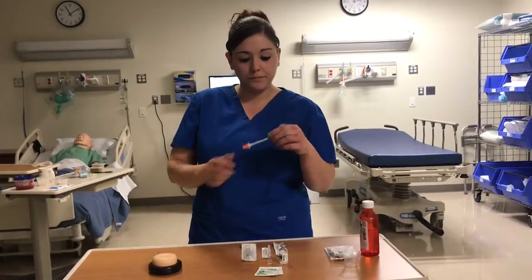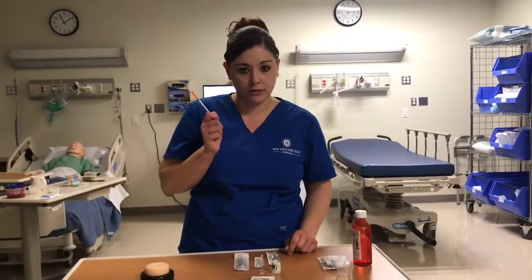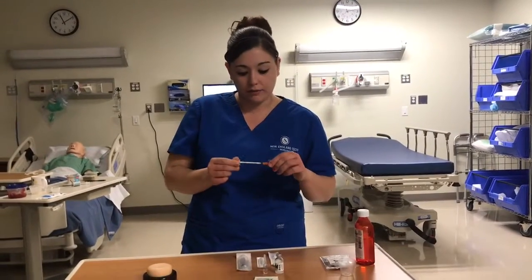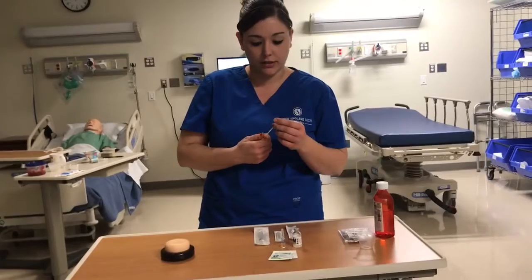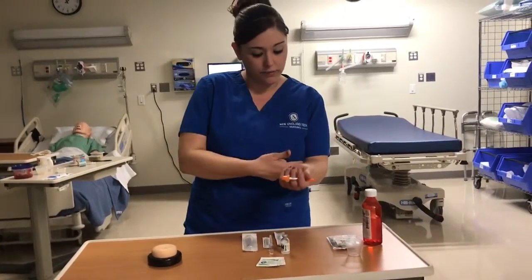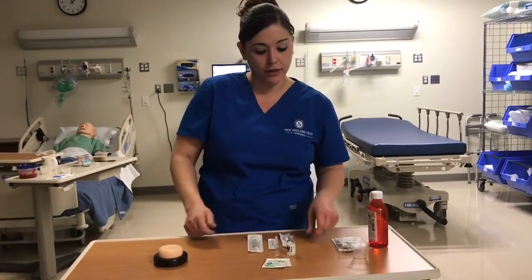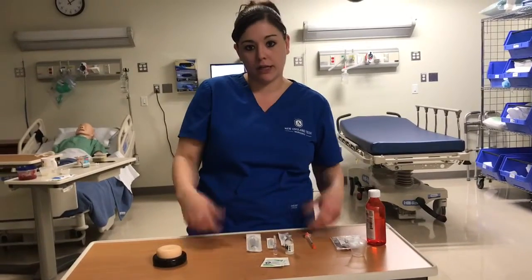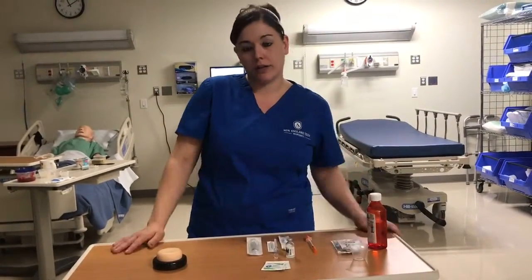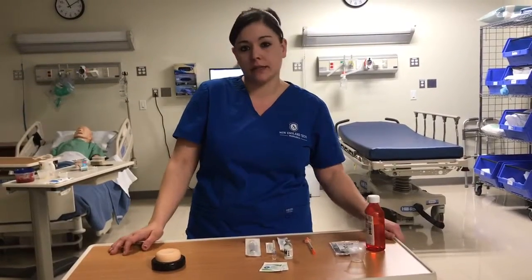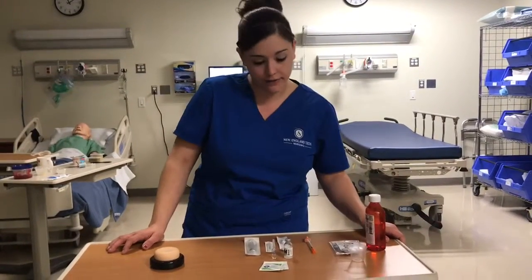For the intradermal, this is not a TB syringe, it's the closest one we had. It's around the same size. You really only want to inject 1 milliliter, like I said, right under the skin, enough to create a bleb. Obviously, before injecting, assess the site, wipe the area with alcohol, making sure the area is clean, and then assessing the site again afterwards for any adverse effects.